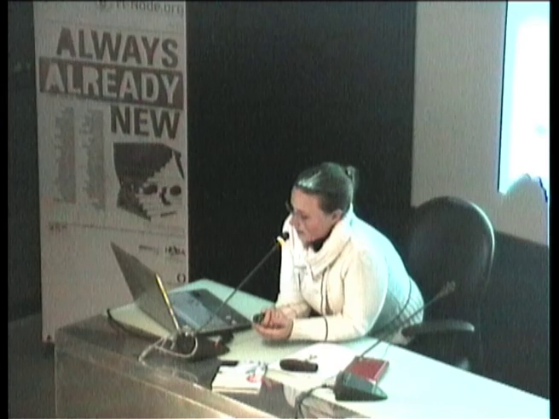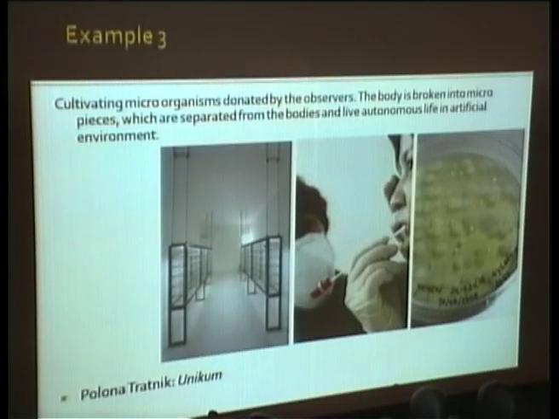Or, for example, the Unicum project, which was done by me, for which I collected the microorganisms donated by the observers, and which could also be used well in the schools by, for example, collecting the microorganisms from the children's bodies and so on, and then exhibiting them.